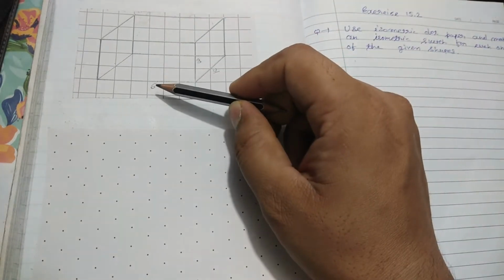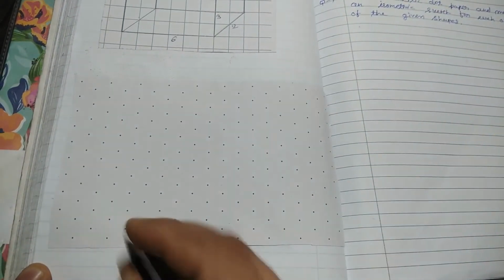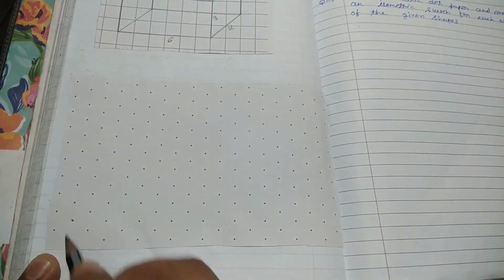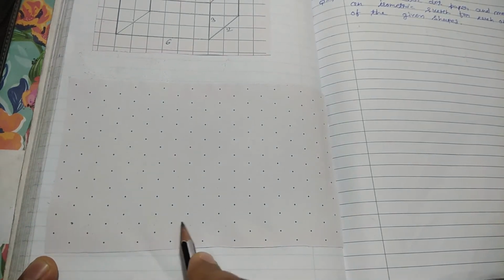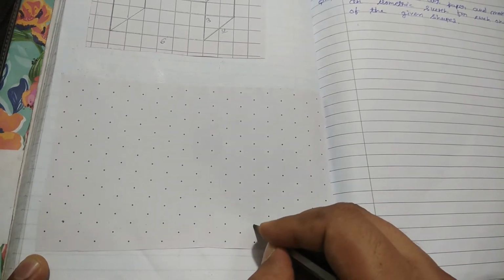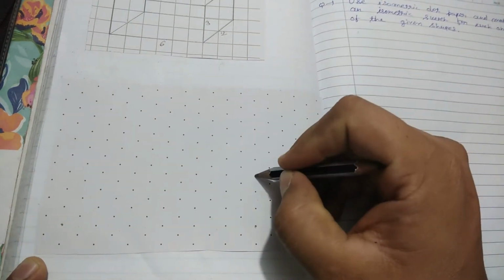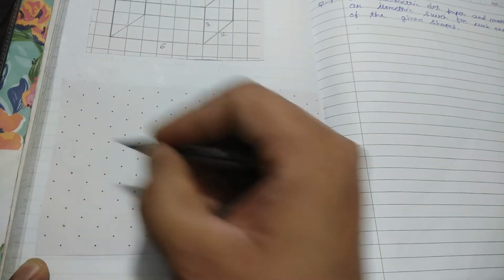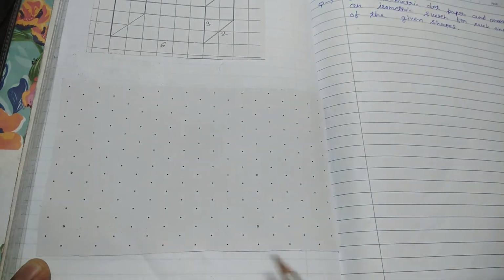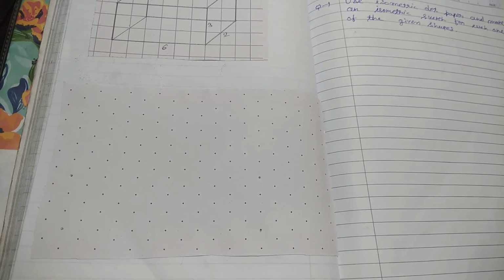So first of all we will draw the front face of the cuboid, which is 6 by 3. So it is a rectangle that we will draw. We will start with this point and go till 6 units: 1, 2, 3, 4, 5 and 6. So till this point we will draw the lines, and height is 3 units, 1, 2 and 3. So till this point, and we will connect this point, that is the vertex, and we will get the front face of a cuboid.